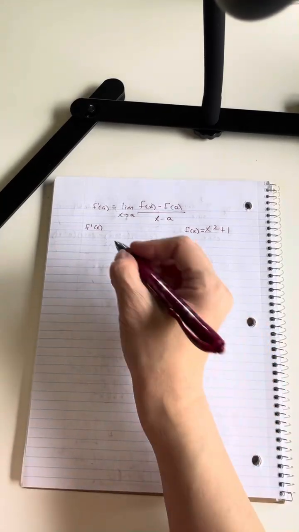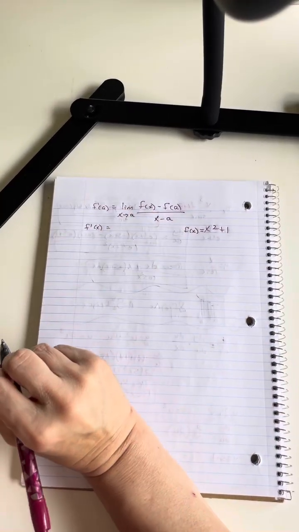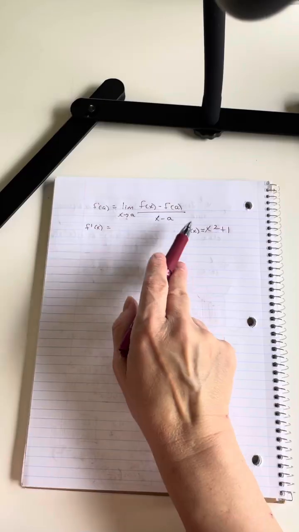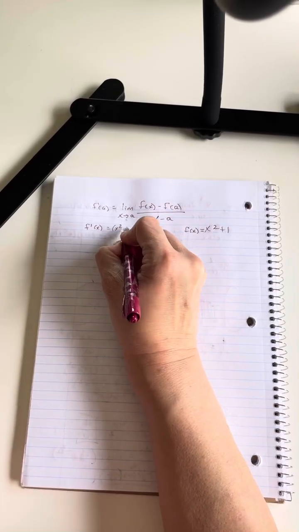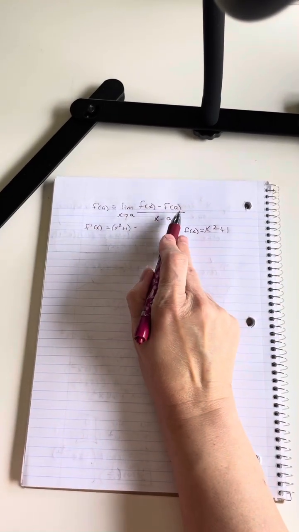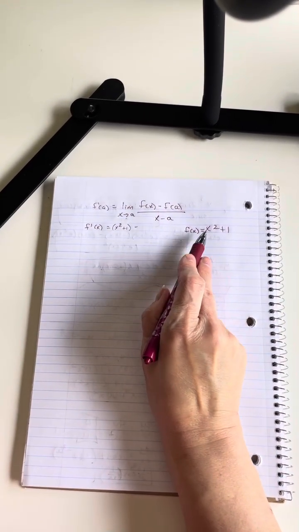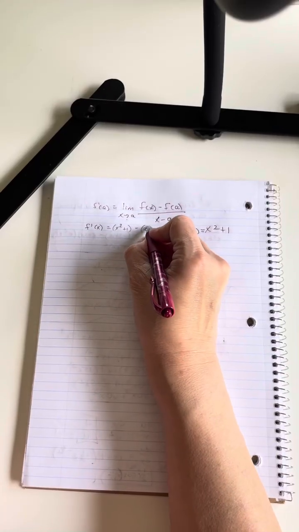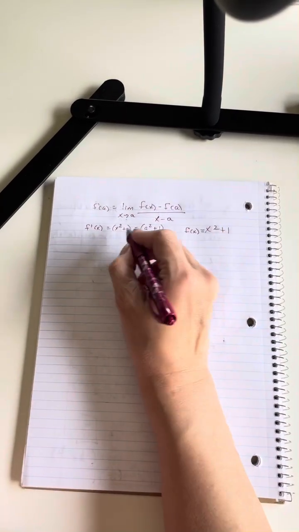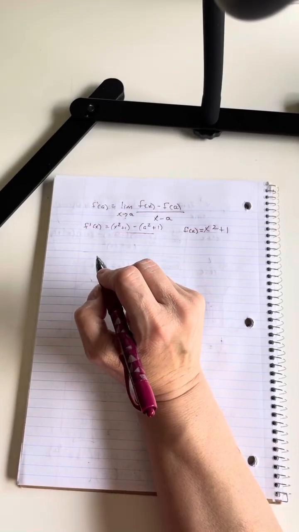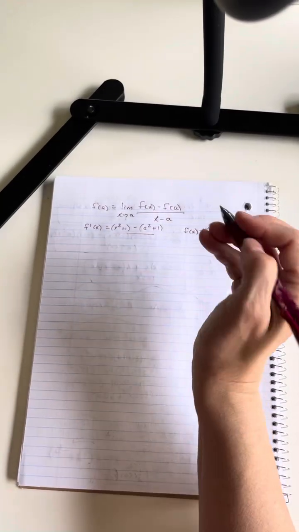So what we're going to do is plug into our new formula, where our f of x is x squared plus 1, minus, and now we're doing f of a, so everywhere I had an x, I'm going to use an a instead. So now that's a squared plus 1, all over the x minus a.